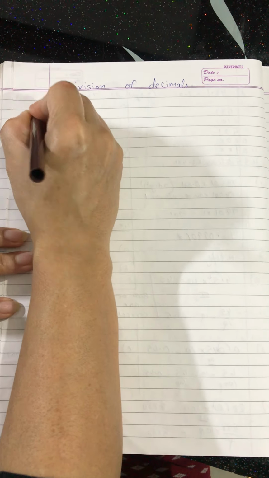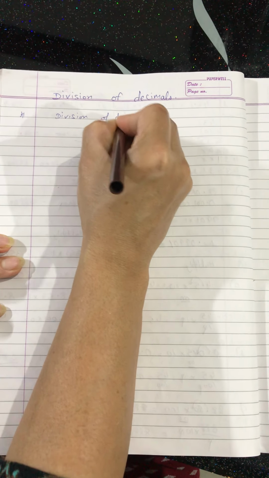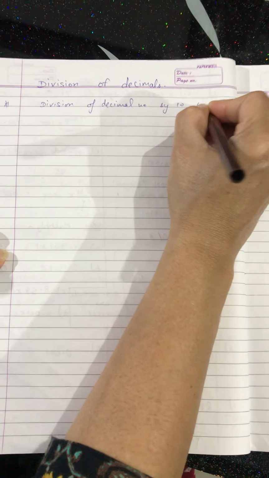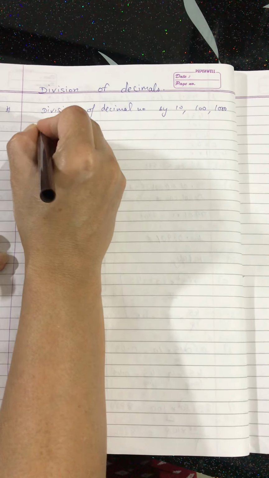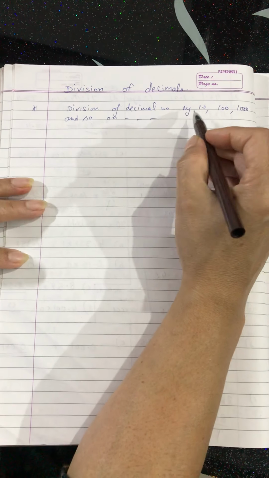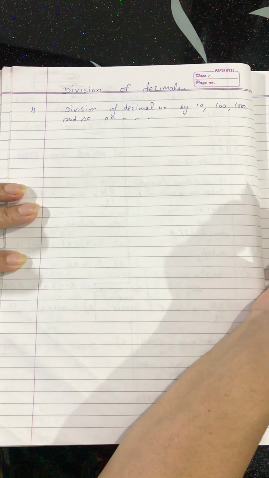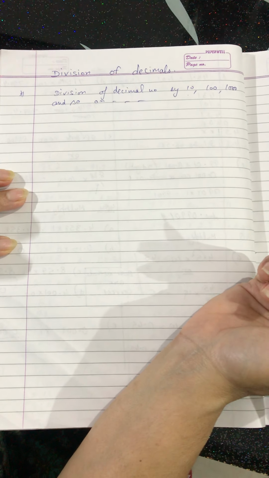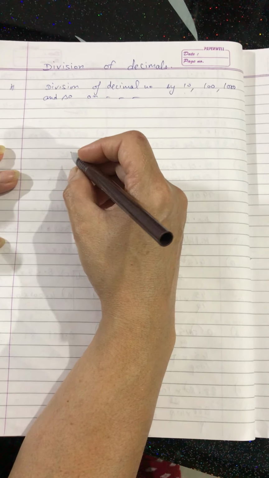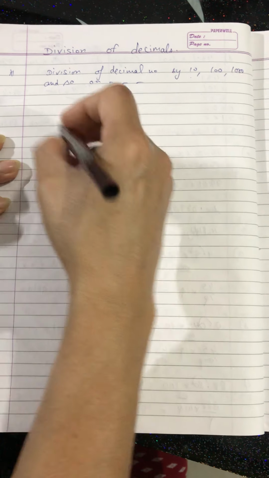First of all, the first topic is division of a decimal number by 10, 100, 1000 and so on. We can do this division by two methods. The first method is by shifting the decimal, and the second method is by converting them to fractions.